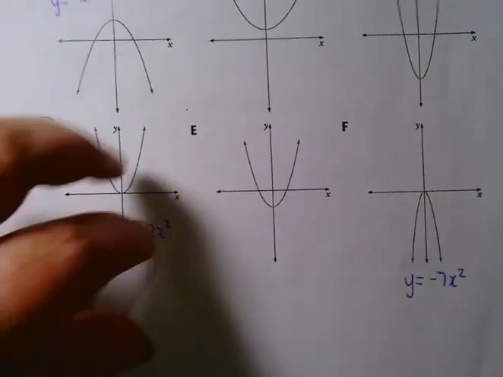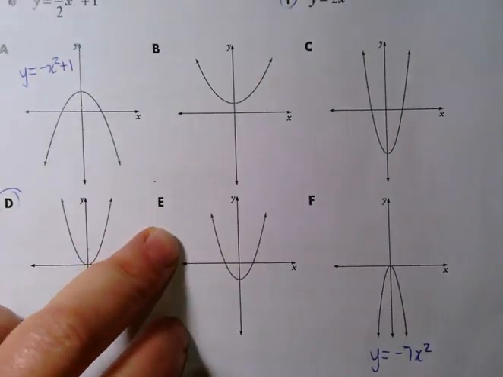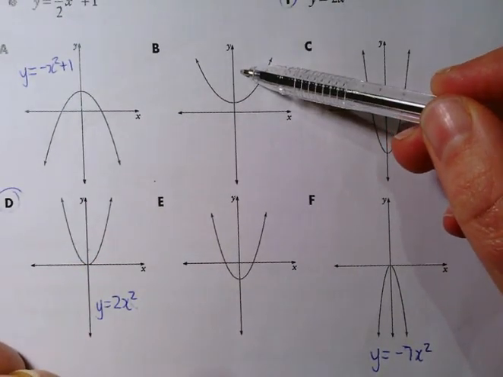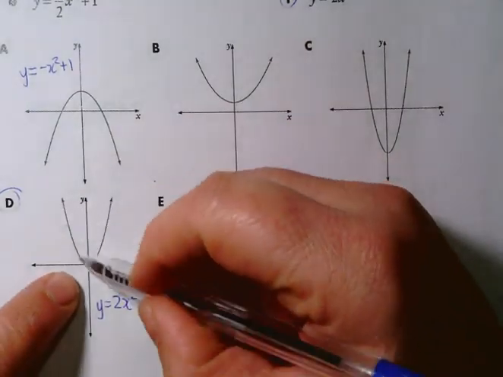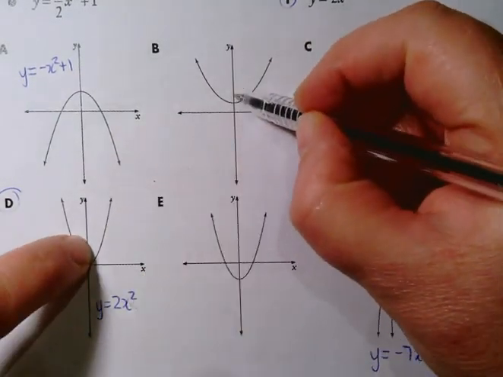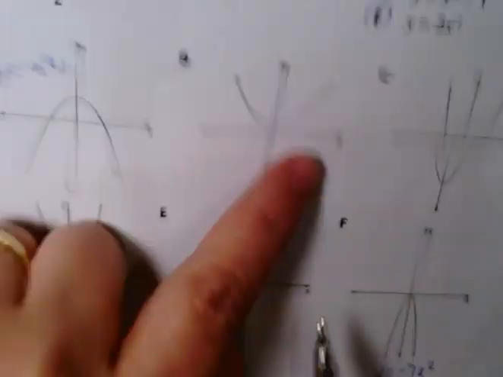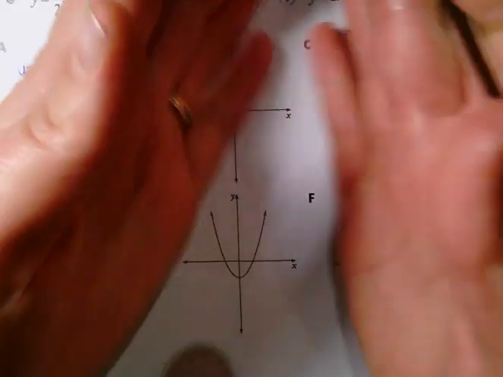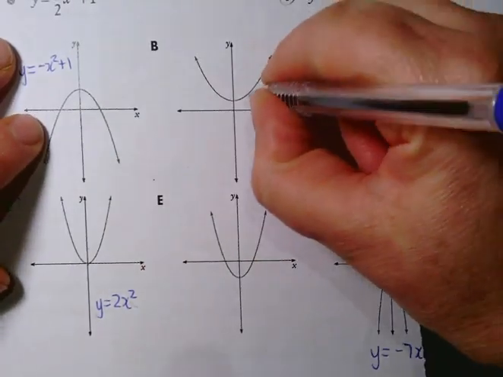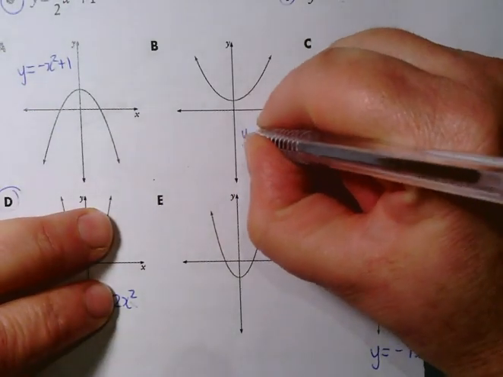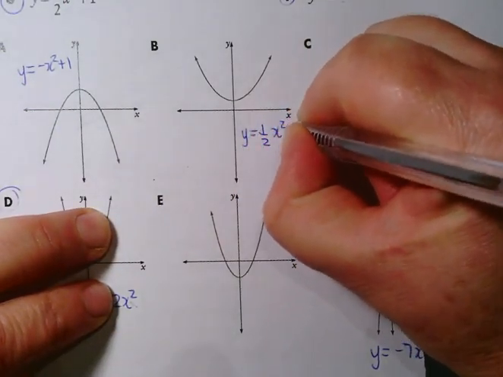Now, of the 3 remaining, this is the only one that's been shifted up. Normally the vertex sits at the origin. This one has definitely been shifted up, and it's quite wide, so it's not steep like these others. So this one would be E, y equals a half x squared plus 1.